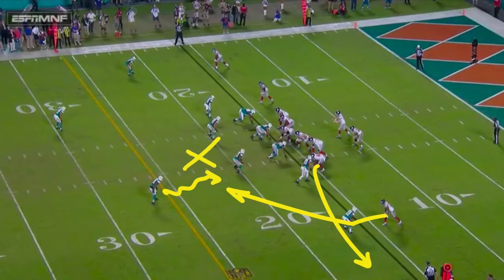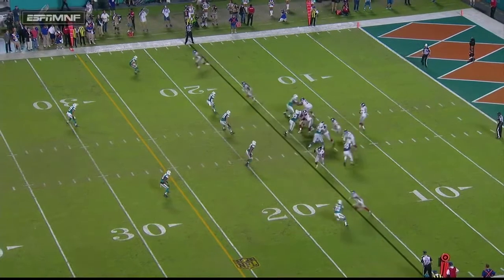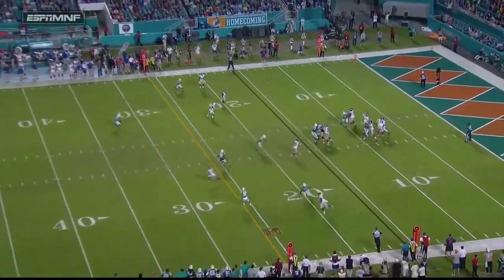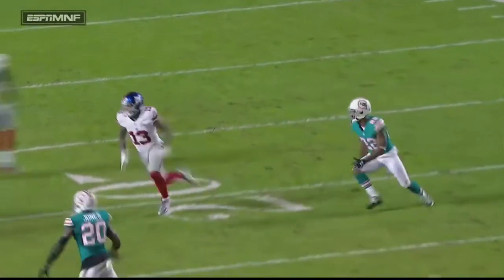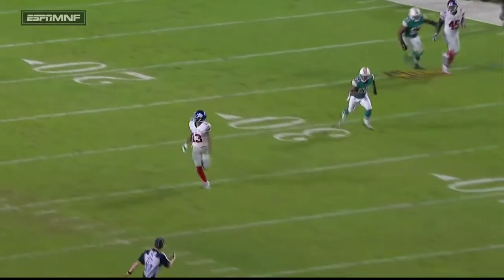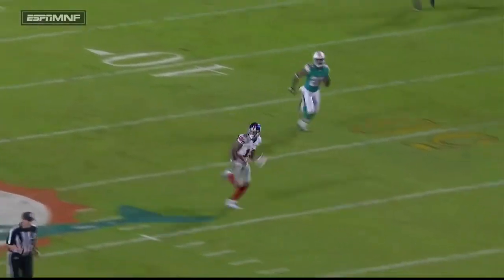So we notice this. What's next? We call the same concept, but now it's a slant and go, a slow go. We knew the safety was gonna come down. Boom, over his head for the touchdown. And this because we were simply taking advantage of his aggressiveness that we have been paying attention to throughout the game. Use their tendencies against them.